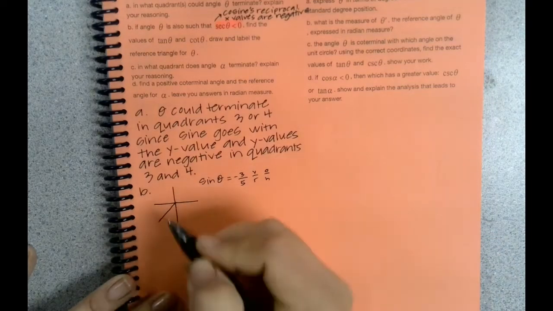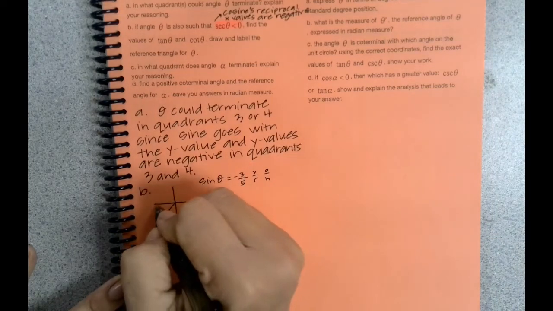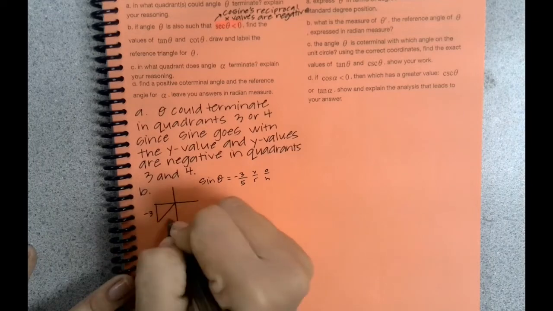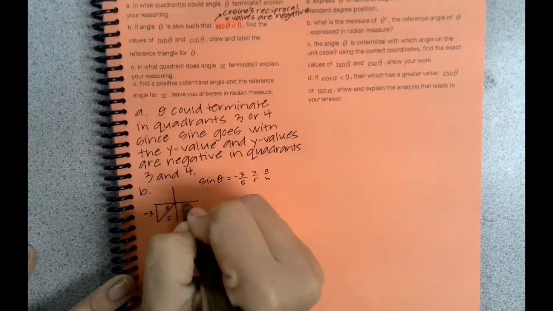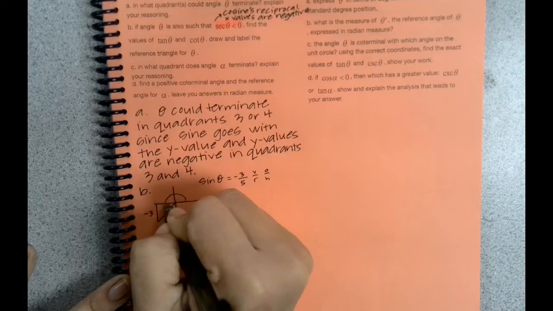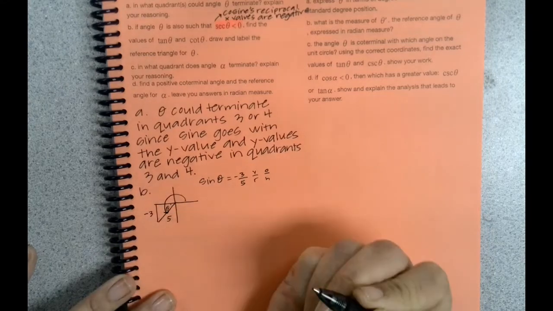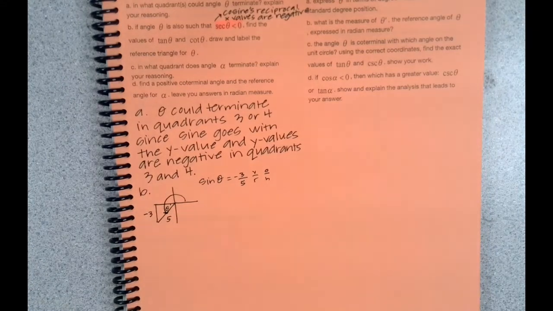So who knows exactly where this triangle is, but we know that this measure is -3 and this measure is 5. And this is the reference angle, theta prime. They're not asking us to find theta prime, they're asking us to find tangent theta and cotangent theta.